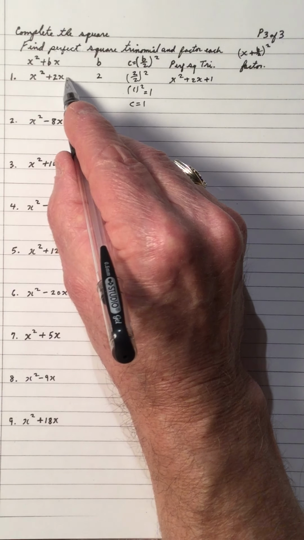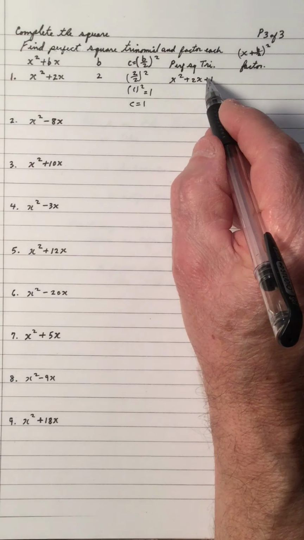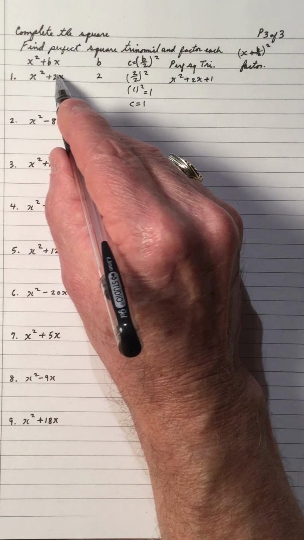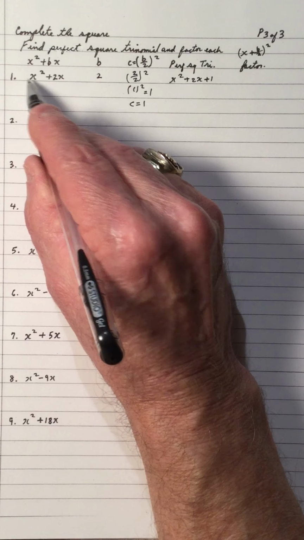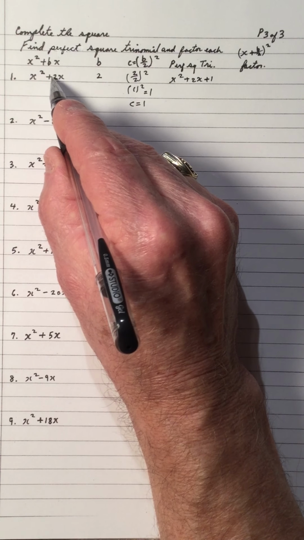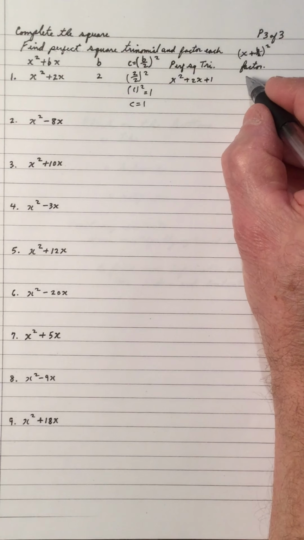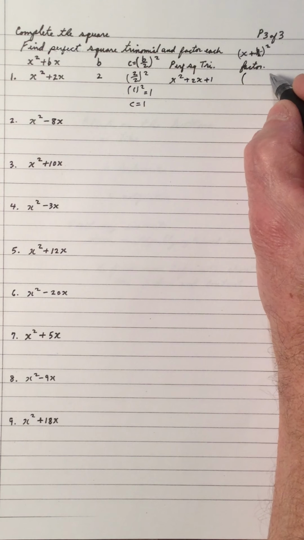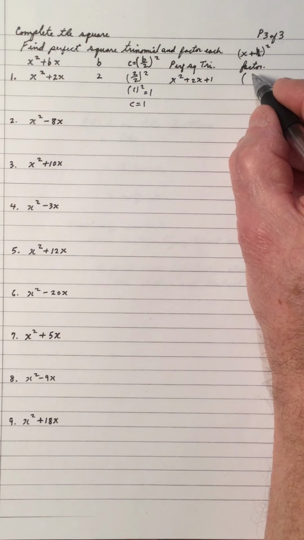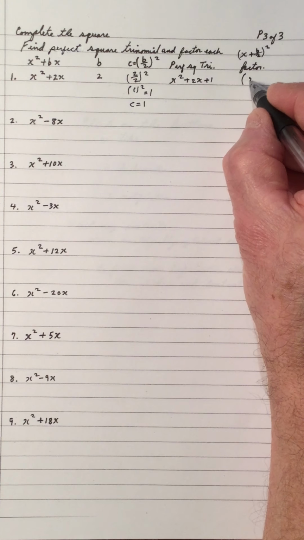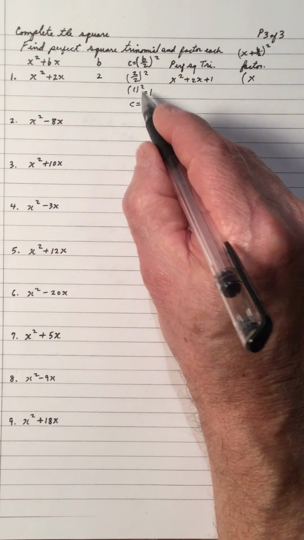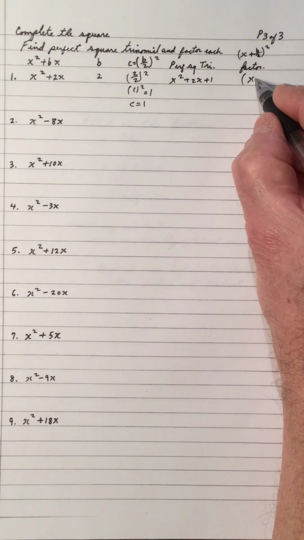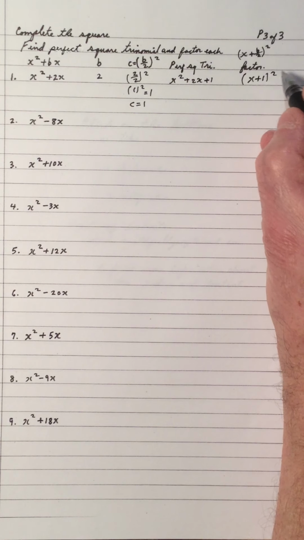What number do you add on here to get the perfect square trinomial? It's half of b. Notice c is 1. It's half of b squared. And to factor that, the factorization is really, if you think about it, x, and half of the b is 1, so that's x plus 1 squared.